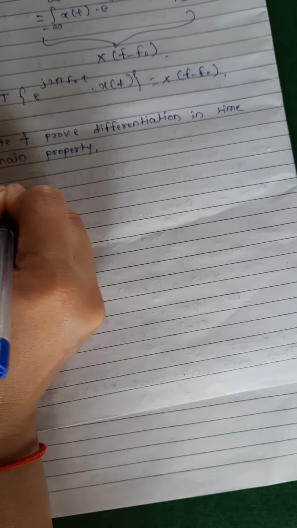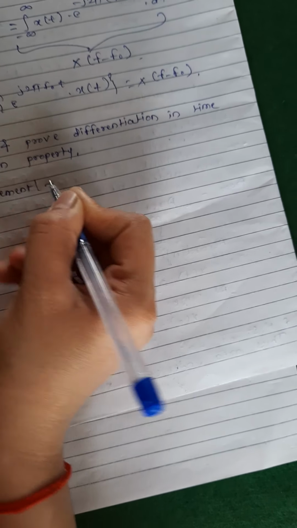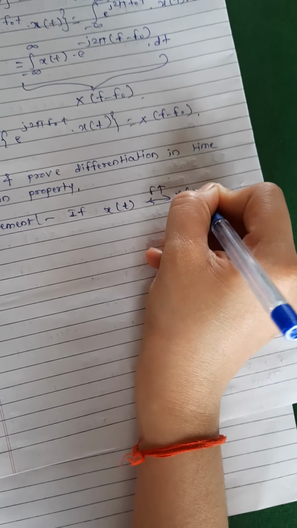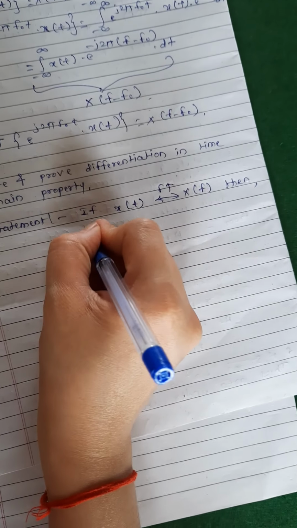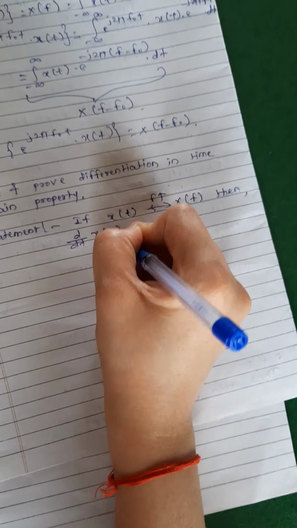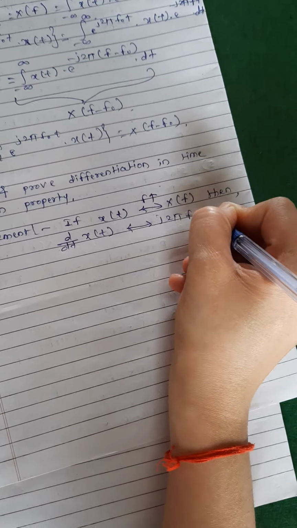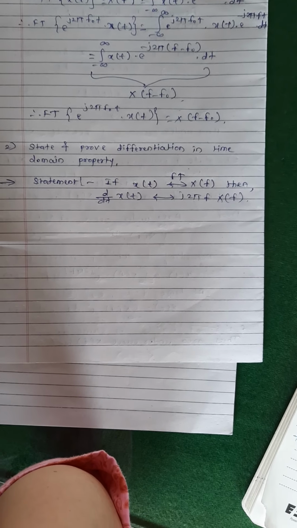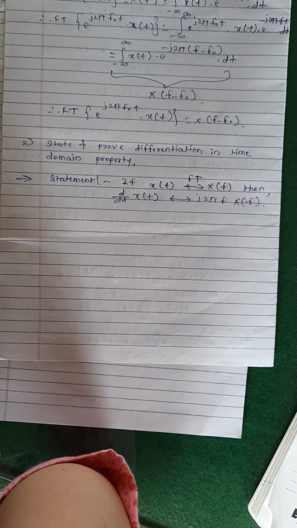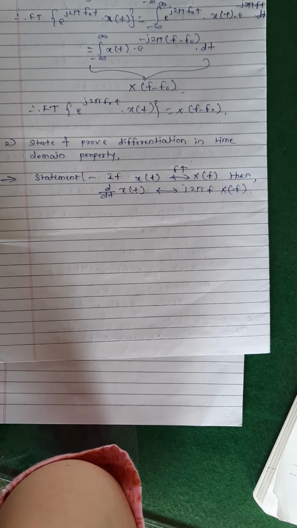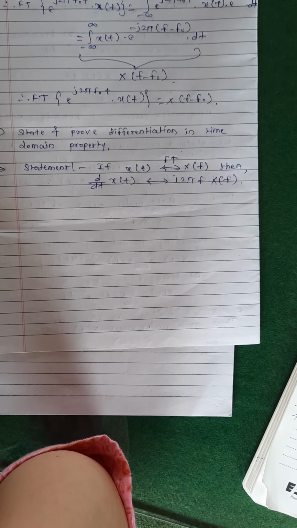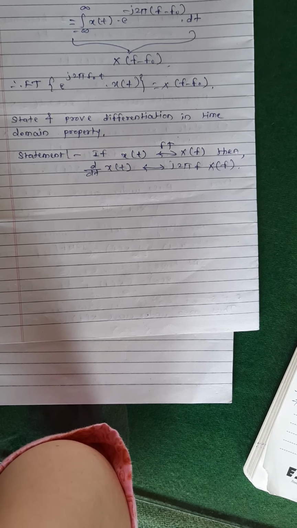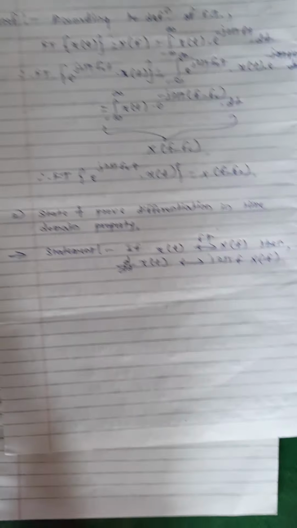So first we write down the statement for this. If x of t, its Fourier transform is X of f, then d by dt of x of t is j2 pi f X of f. Now the proof for this.